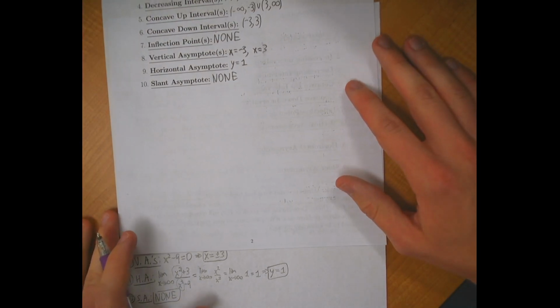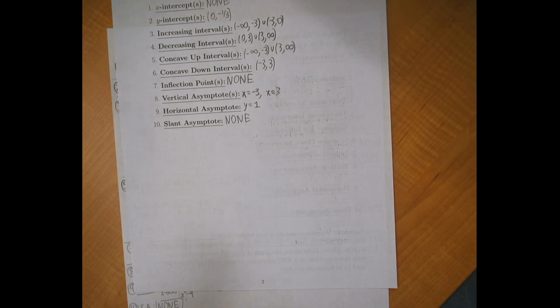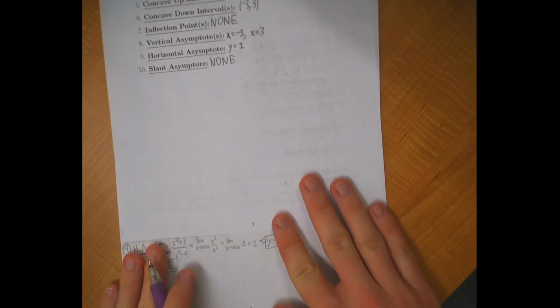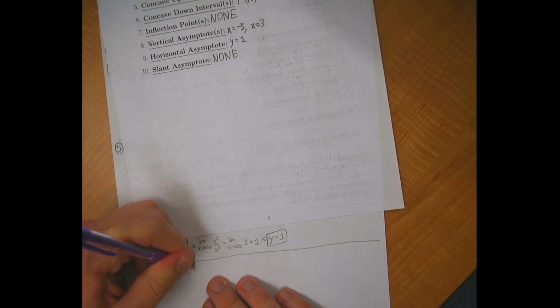Okay, so here's what we're going to do with this. Before we move on to giving a curve sketch, even though these are essentially the 10 things that you would need to put in log kappa, here's a quick little remark that could be useful.